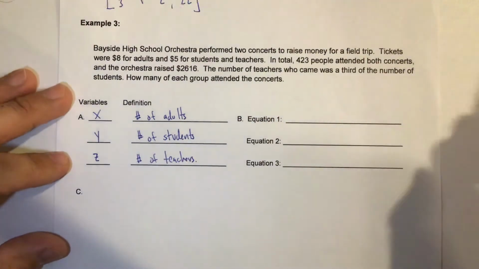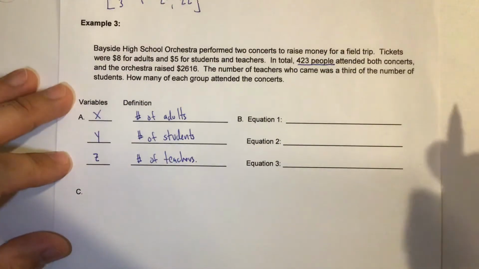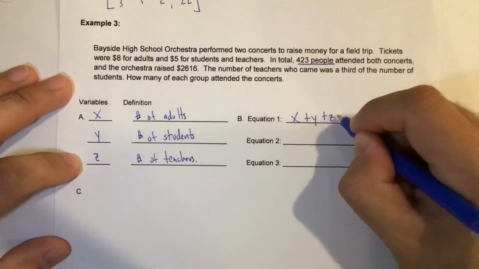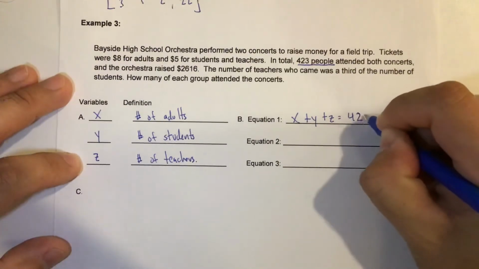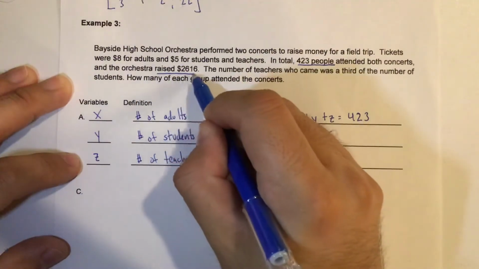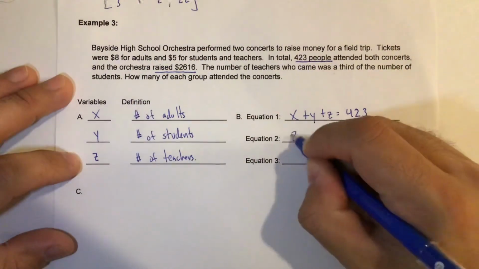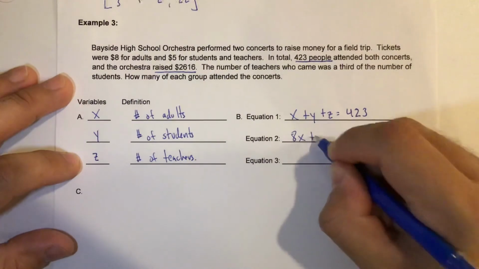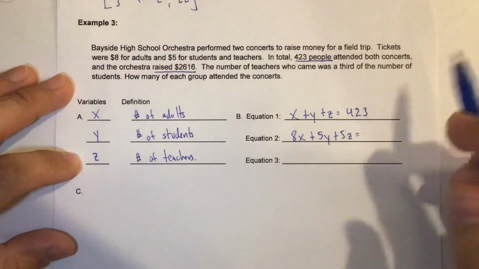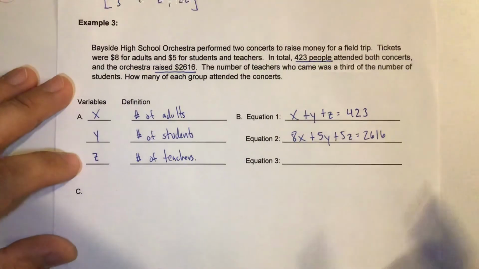All right, for my first equation, it says in total, 423 people attended the concerts. So that means that all of the adults, X, plus all of the students, Y, plus all of the teachers, Z, was a total of 423 people total. So that's the total. Next, we talk about money. It says the orchestra raised $2,616. Well, the way they raised that was they charged $8 for adult tickets, so 8 times all the number of adults that attended, plus $5 times every student that attended, plus $5 for every teacher that attended, and once again, they raised $2,616.